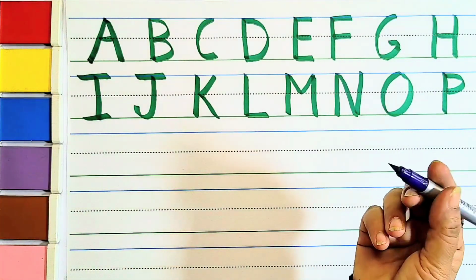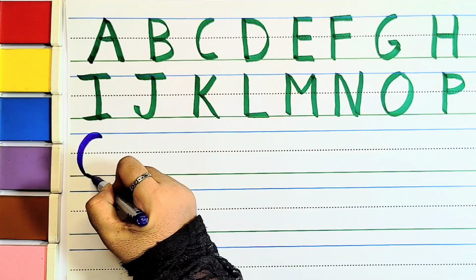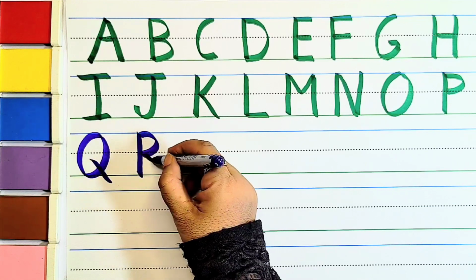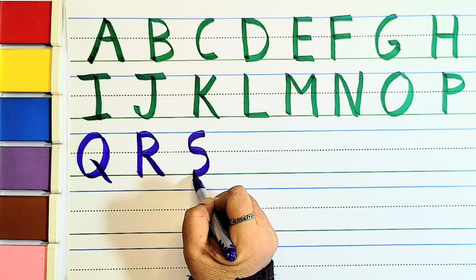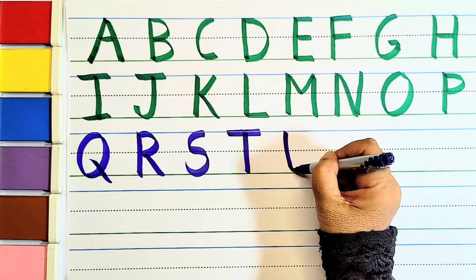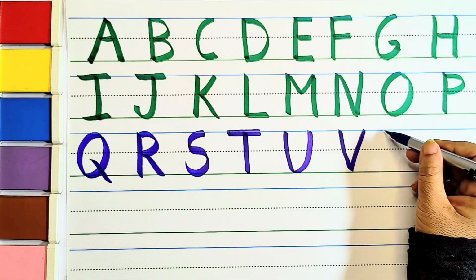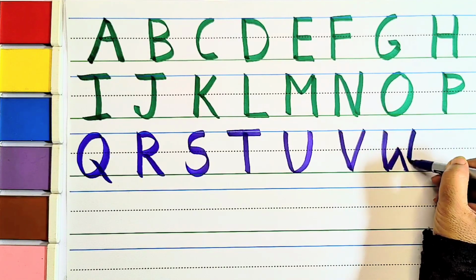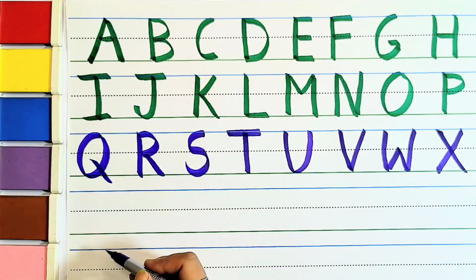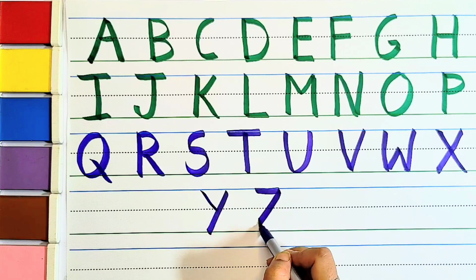I'm going to use purple now. O. P. After P is letter Q. R. S. T. U. V. W. X. Y. And Z.